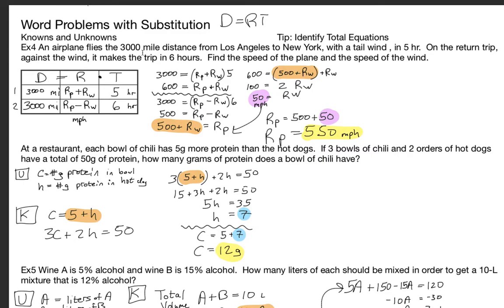Here's example number 4 from the book. An airplane flies the 3,000-mile distance from Los Angeles to New York with a tailwind in 5 hours. On the return trip against the wind, it makes the trip in 6 hours. Find the speed of the plane and the speed of the wind. So it's the same trip, 3,000 miles both times. That's unchanged. The rate is going to be different because there's 2 components. You've got the rate of the plane, which is not changing, but what does change is whether or not the rate of the wind is helping you or hurting you.